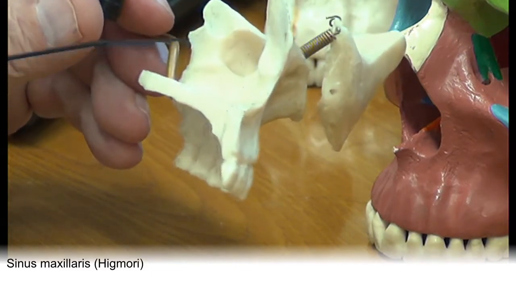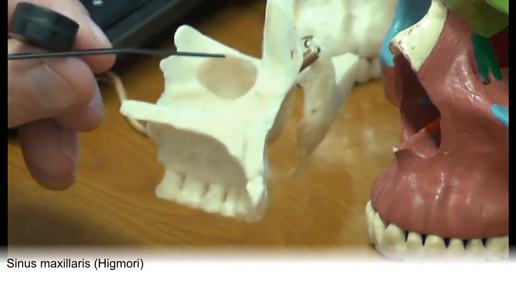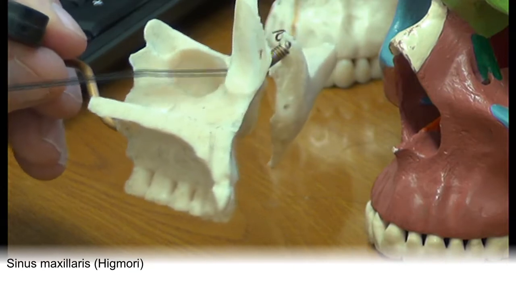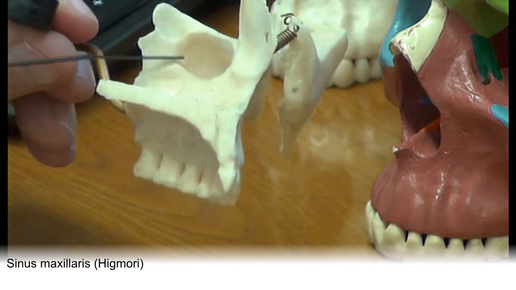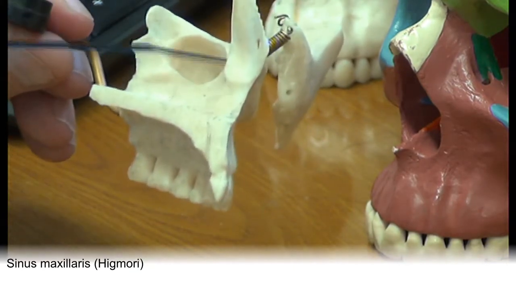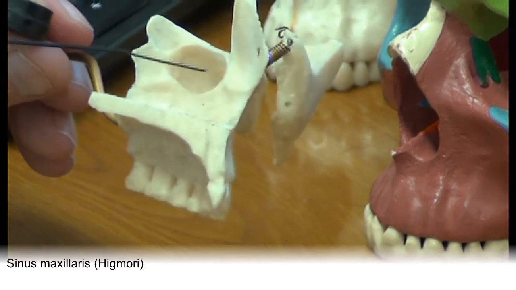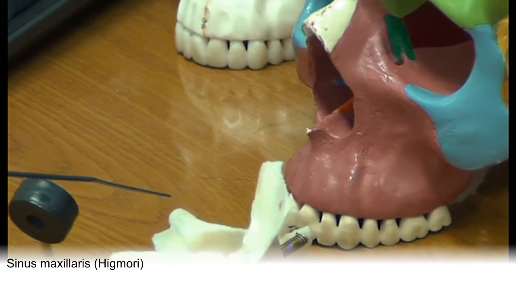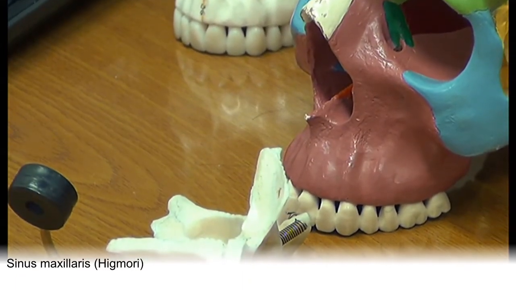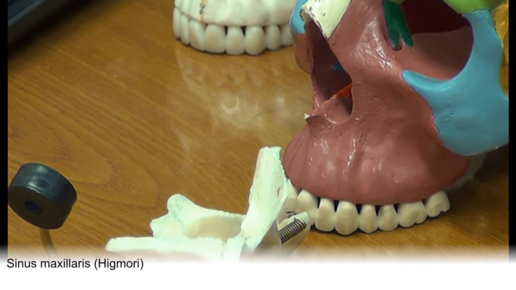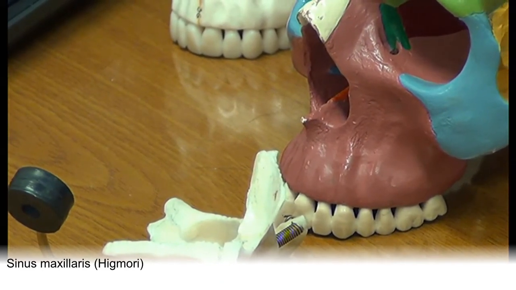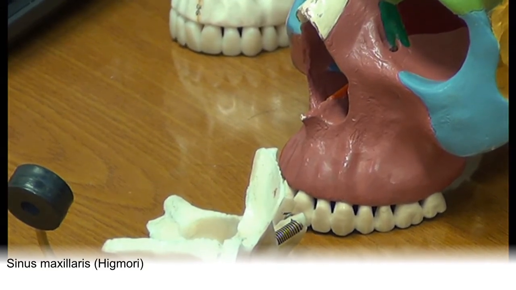It's interesting that inside of the nasal cavity we can't see this large hole. This hole is only on the distinct bone.